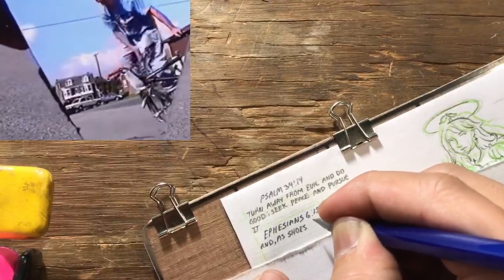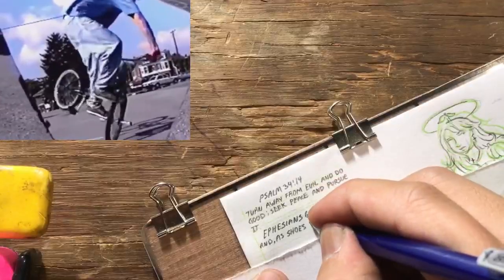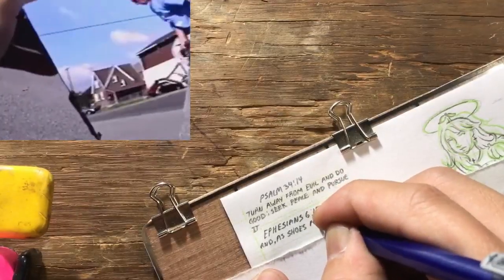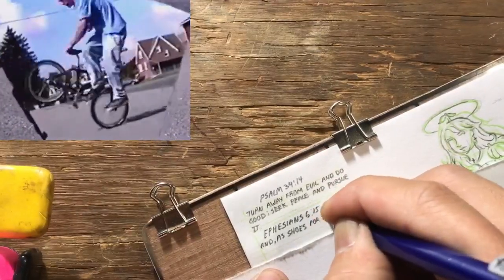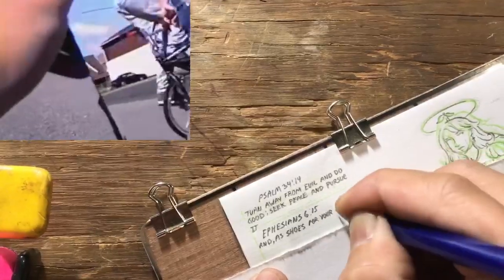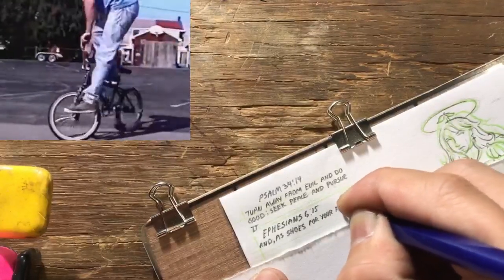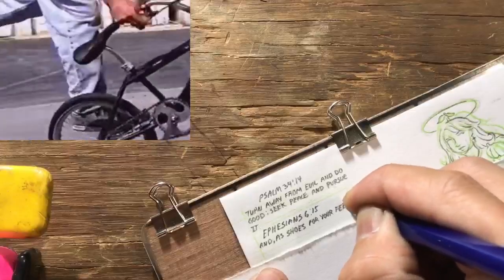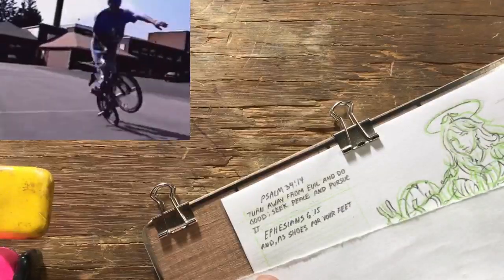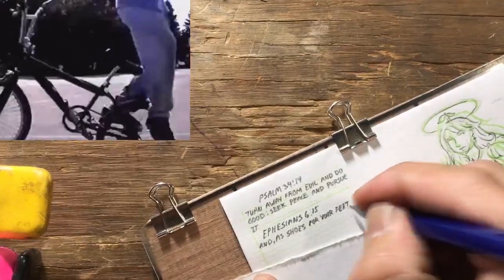And as shoes for your feet. Oh, there's a lot of commas.